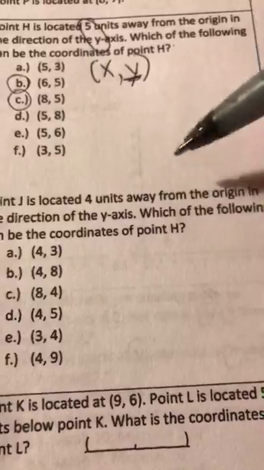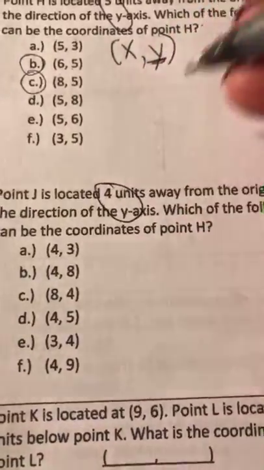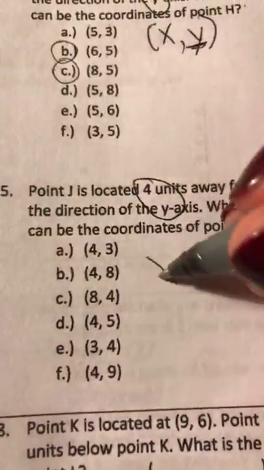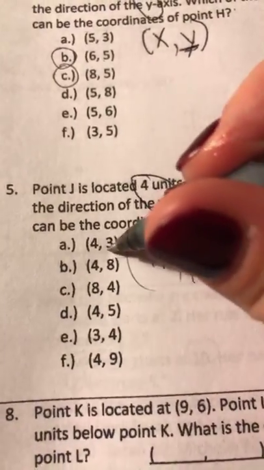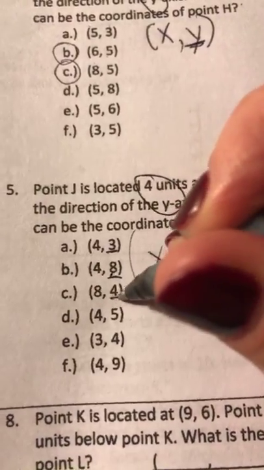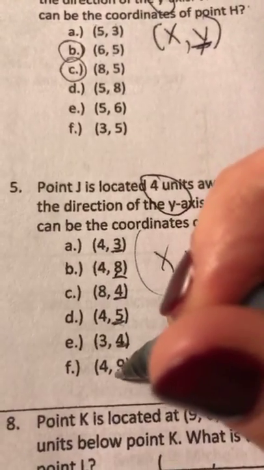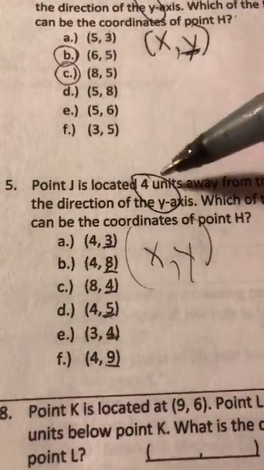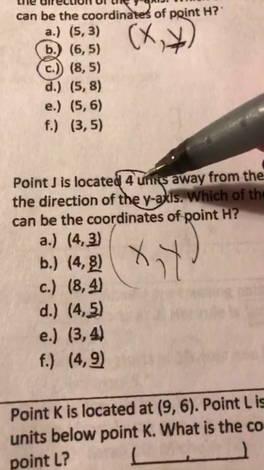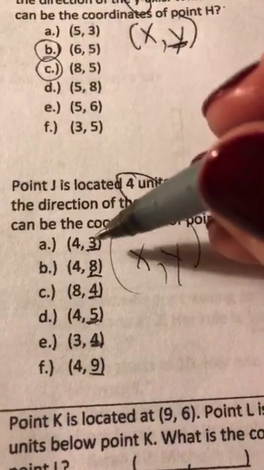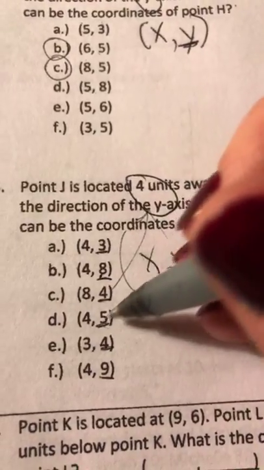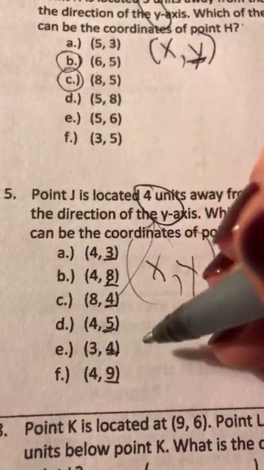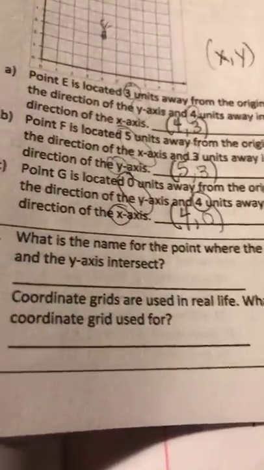Okay, number 6, again, this is telling me 4 units away in the y-axis. So I want to, again, X, Y. I need that 4 to be in my second number. So I could just underline my second number, so that's all I'm looking at, and just boom, which one's got 4 in it? So hopefully you recognize that A does not work, B does not work, C does, D does not, E does, F does not. So anyways, a little bit of vocabulary because you're going to see vocabulary.